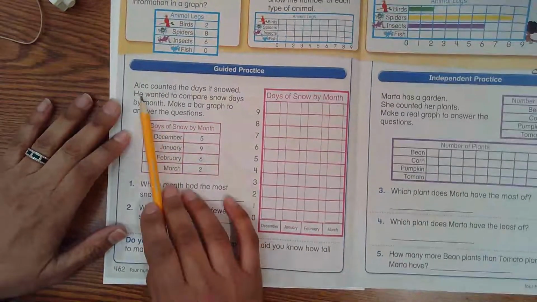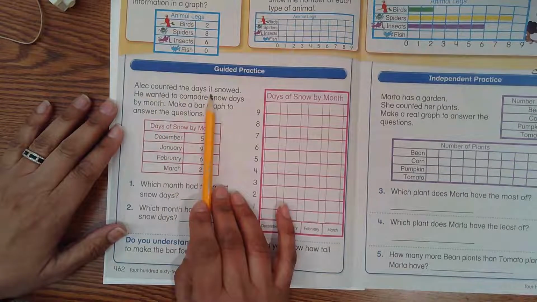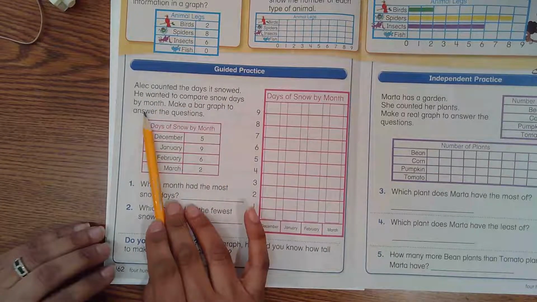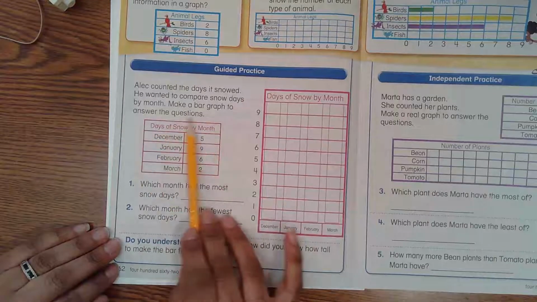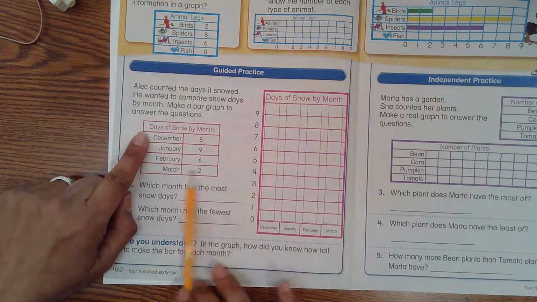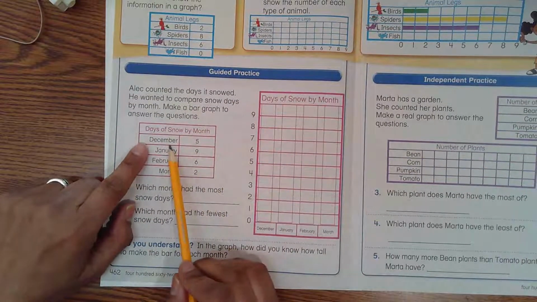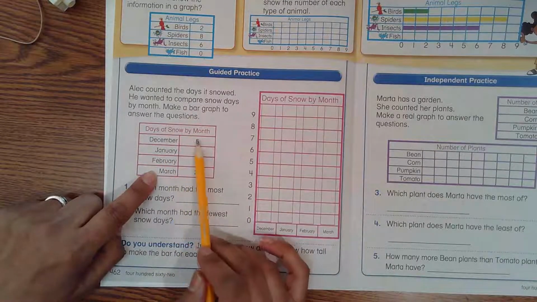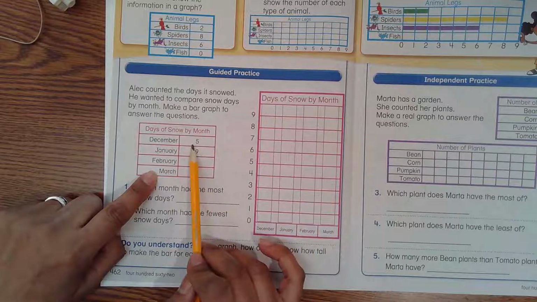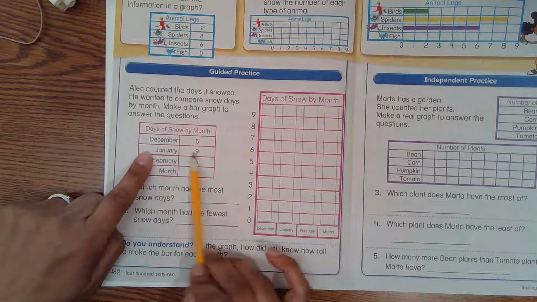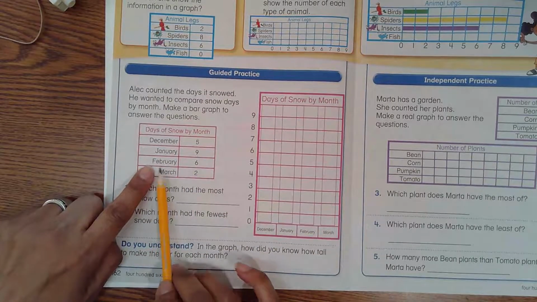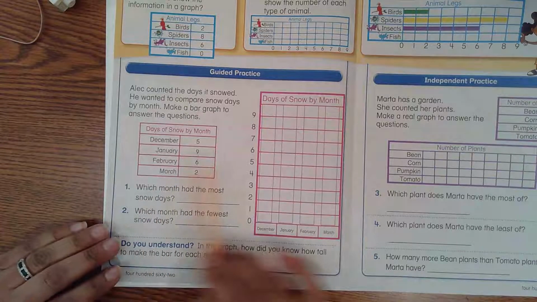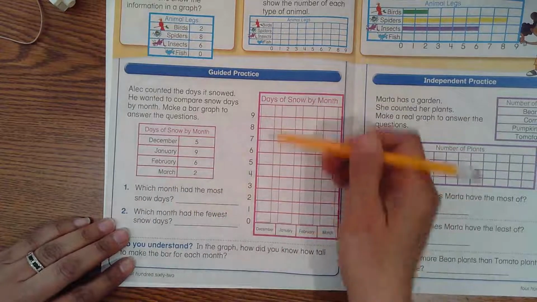All right. Alex counted the days it snowed. He wanted to compare snow days by month. Make a bar graph to answer the question. So this is his information. He's gonna do the graph covering December, January, February, March. And he marked on the calendar how many days we got snow in December, January, February, and then March. So we need to do that using our graph.